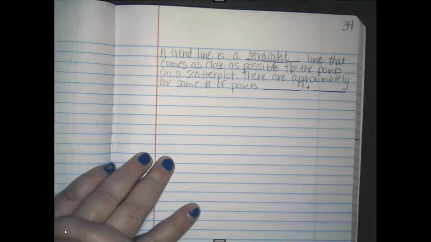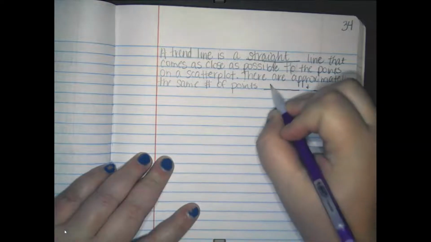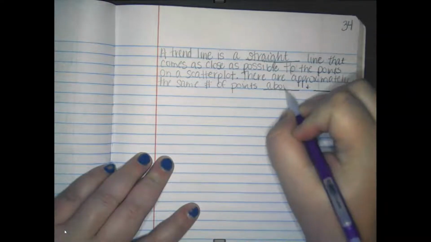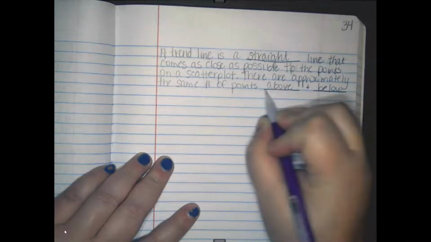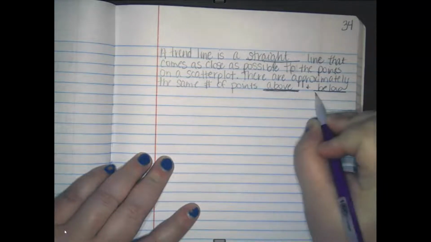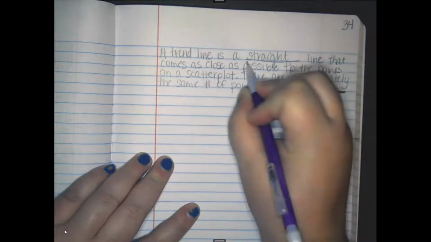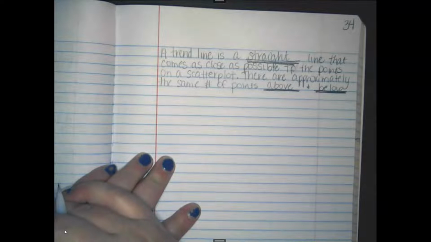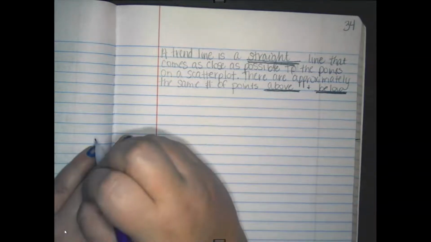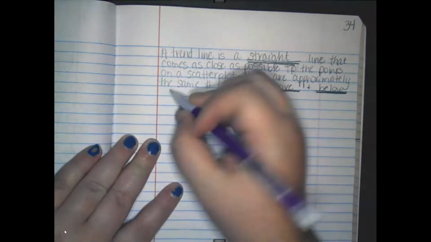There are approximately the same number of points above and below, and both of those words should be underlined so that it matches our in-class notes. So there are approximately the same number of points above and below the line.